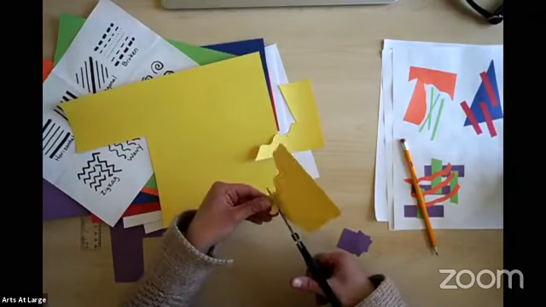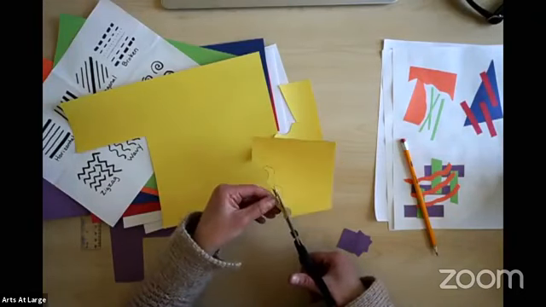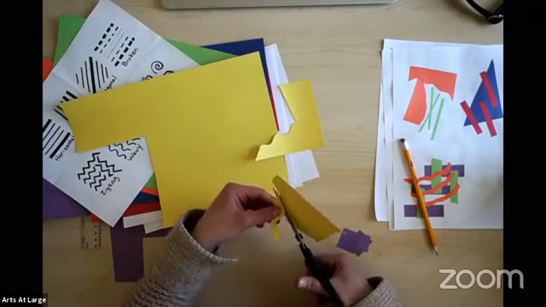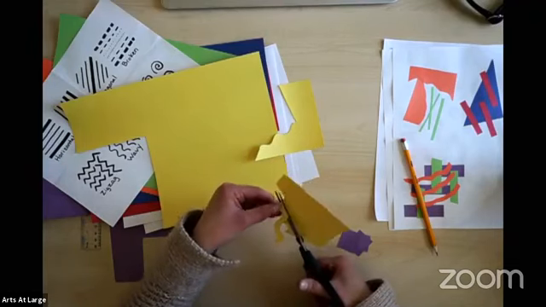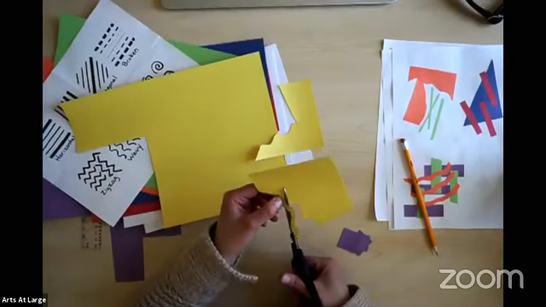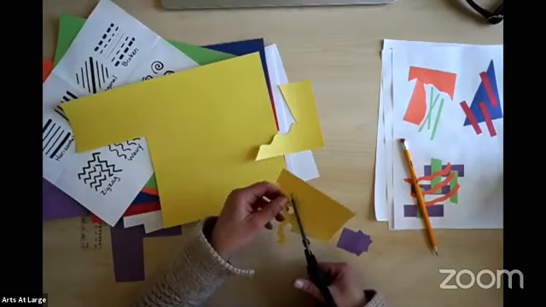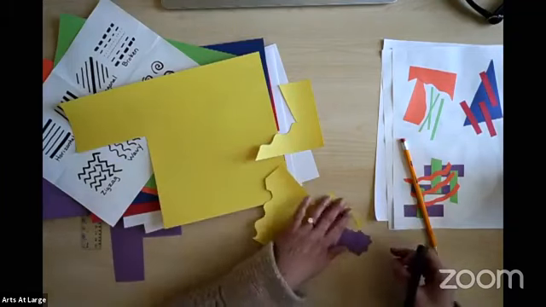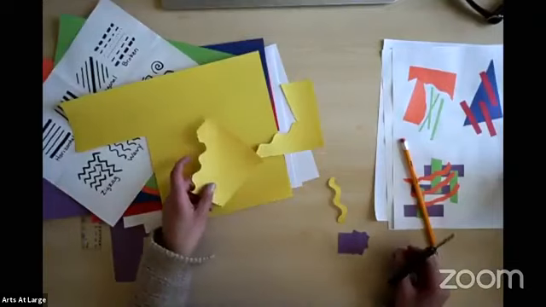Cut along this line. These are pretty small right now. I think for the next design we'll make the shapes a little bigger so it's easier to cut. So there's our first wavy line.